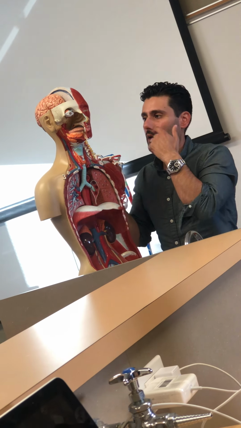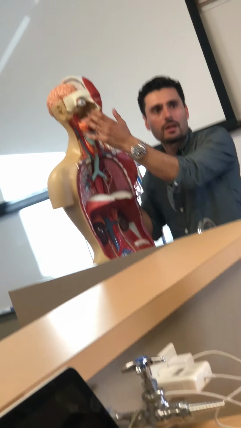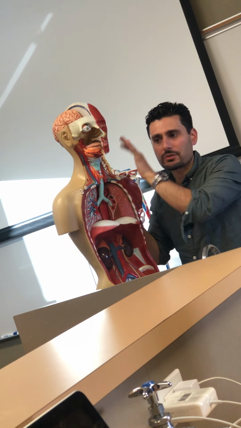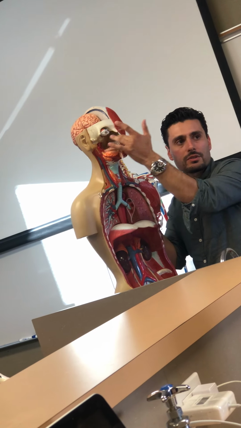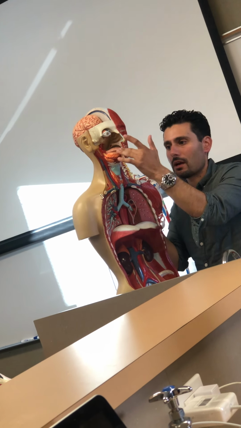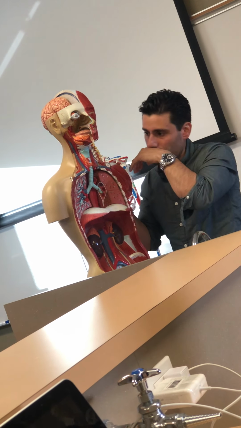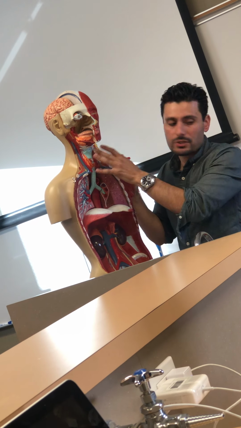And then what other structures can we visibly see here? The pharynx, right? There are three divisions of the pharynx. If it's in line with the nose, it's naso. If it's in line with the mouth, it's oro. If it's in line with the larynx, it's laryngopharynx, right? The larynx, laryngopharynx, okay? You should note the structures as well.